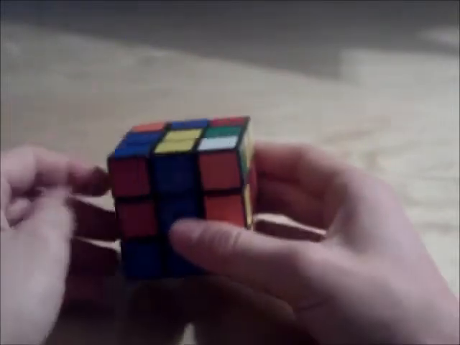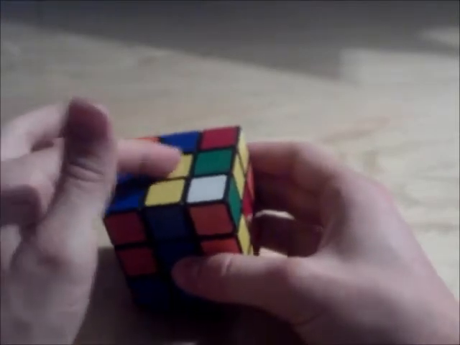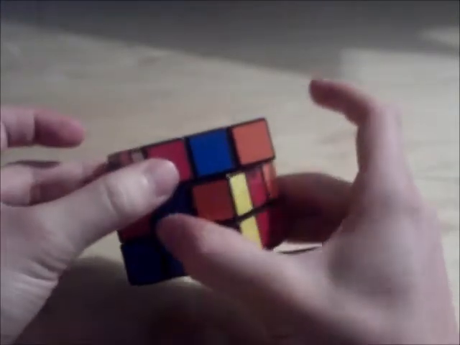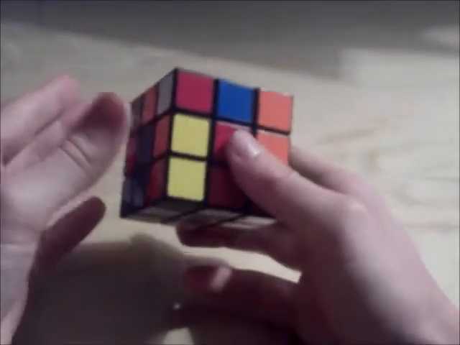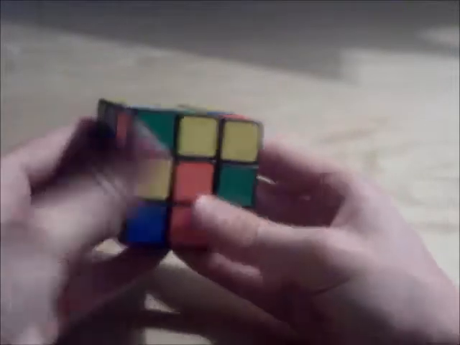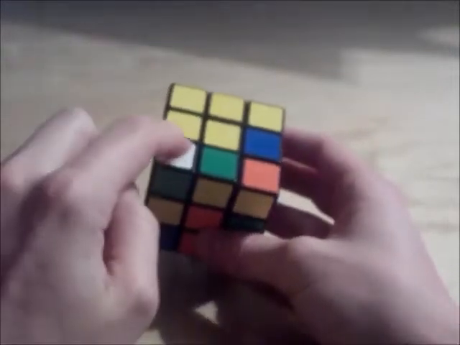Here's the red that's not on the yellow. We have the blue on the yellow. So let's find the red. We're going to line that one up diagonally as well. It's from the other side, so the algorithm is just reversed. This time it's left inverted, up inverted, left. Now, a lot of times you'll have it where the white is there.